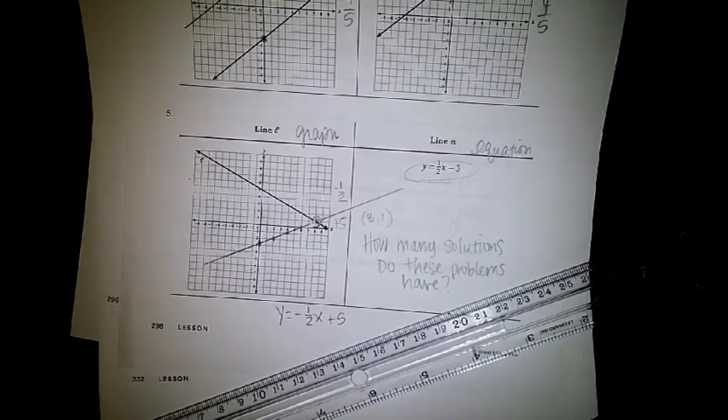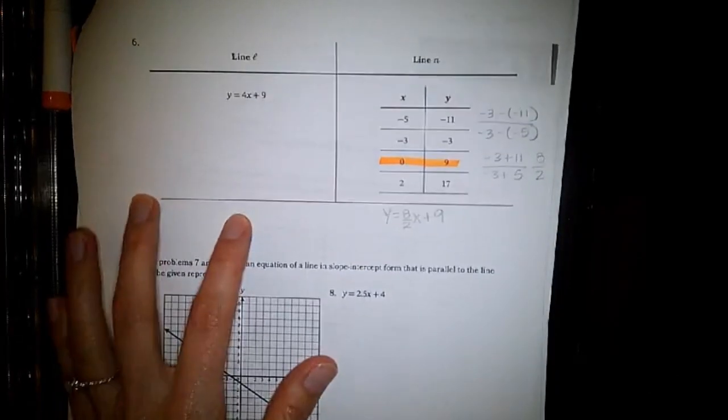Then if we flip it and do the last one, let's look at number 6. I want you to go ahead and figure out number 6 for me. So you should have gotten that this line's equation is y equals 4 times the value of x plus 9.